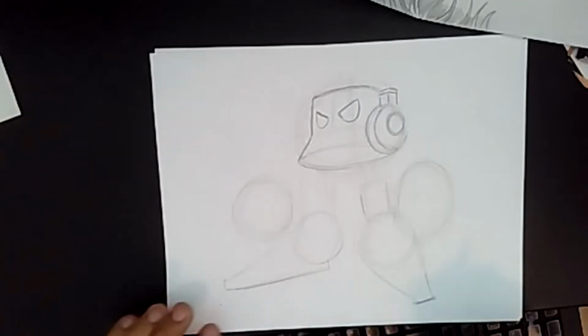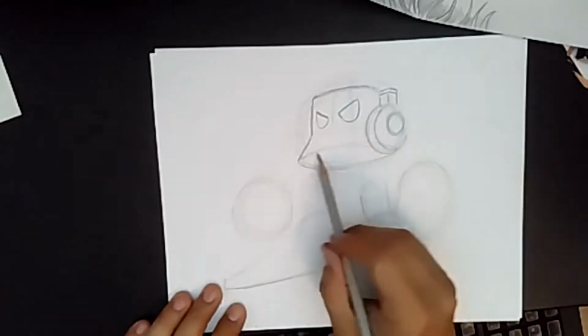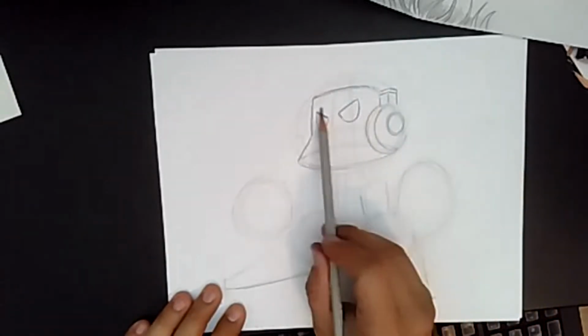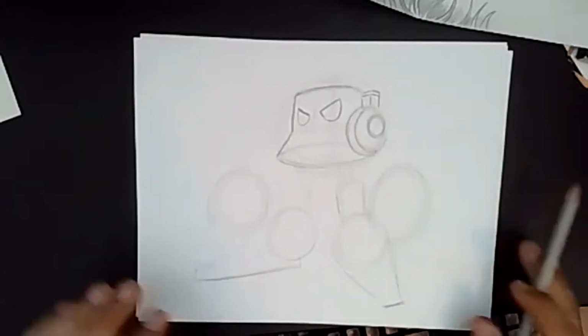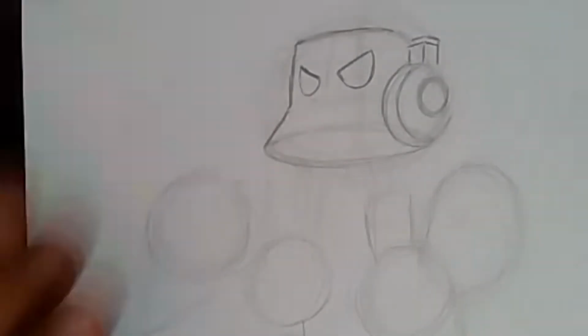All right. There's my eyes. Let's see how they're lining up. It's good to kind of see how they line up. It is a little smaller. This one on the left is a little smaller than the one on the right.